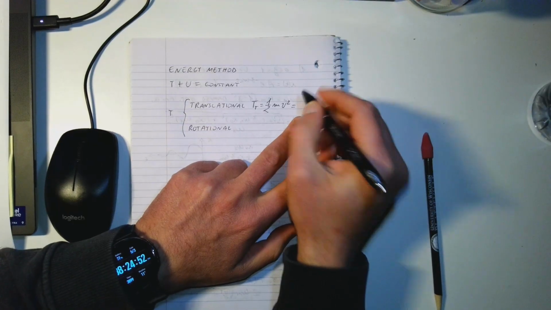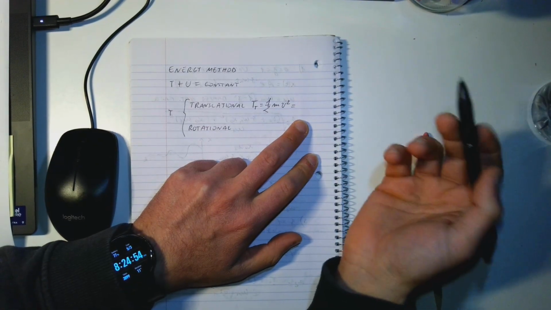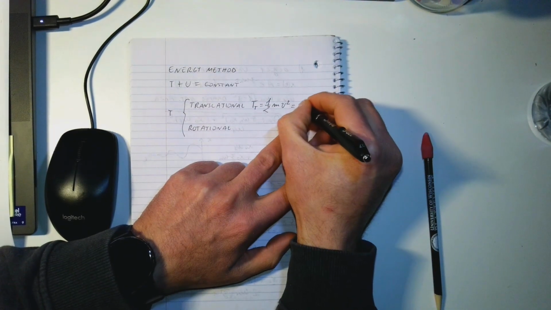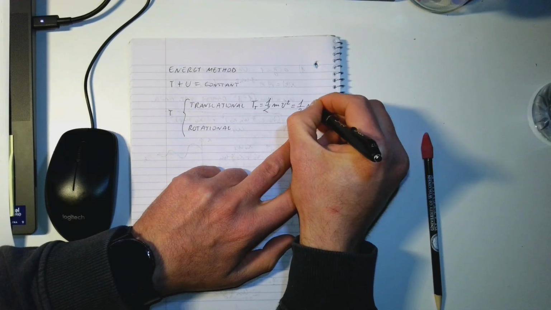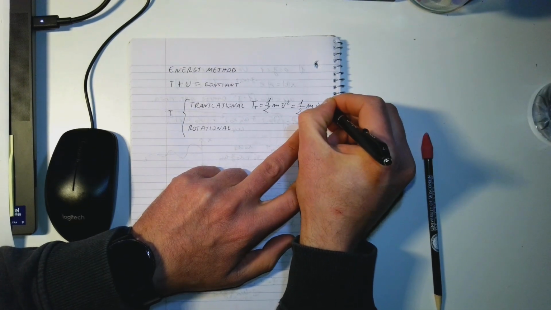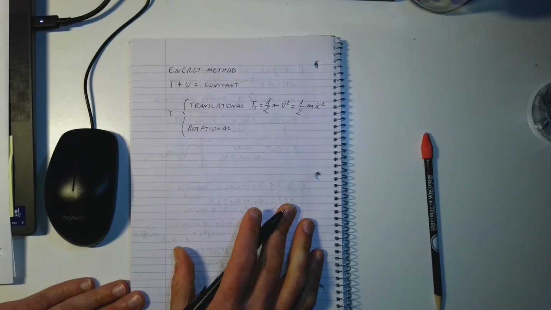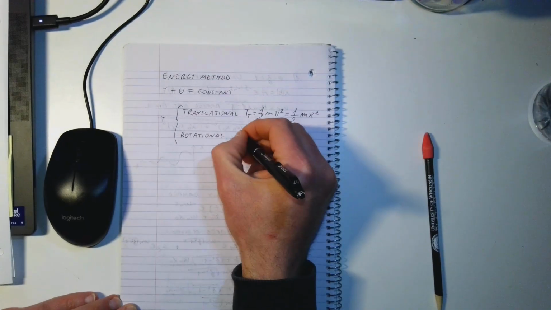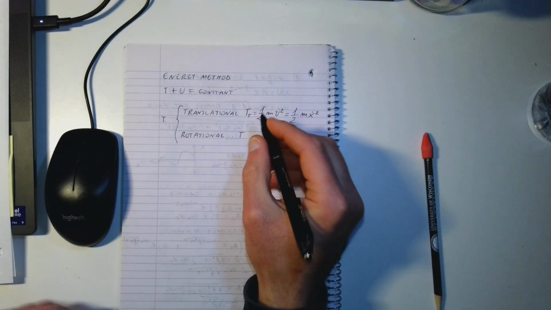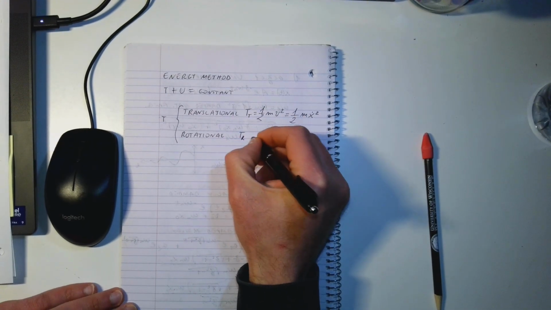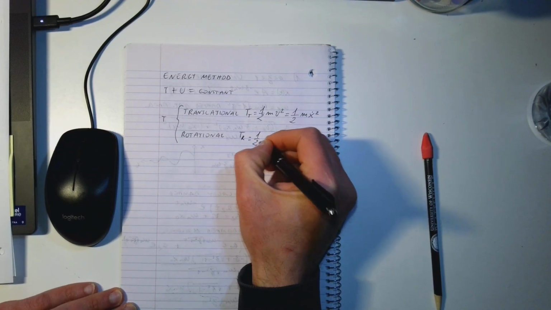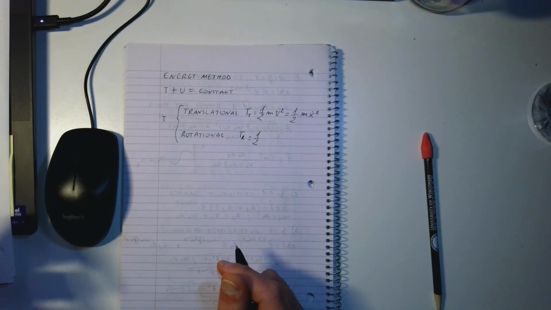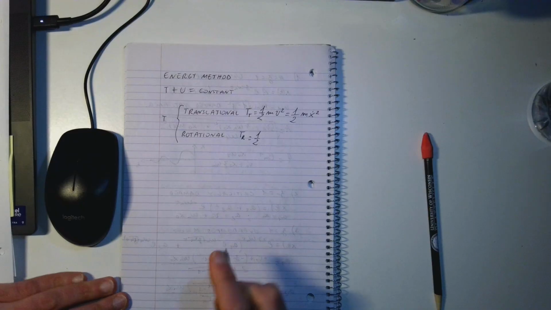So in this case, typically the coordinate is a linear coordinate, so x, so we can write this as 1 over 2 m x dot squared. For the rotational kinetic energy, we can use sub r, so we have 1 over 2. We still need one term related to the inertia of the object.